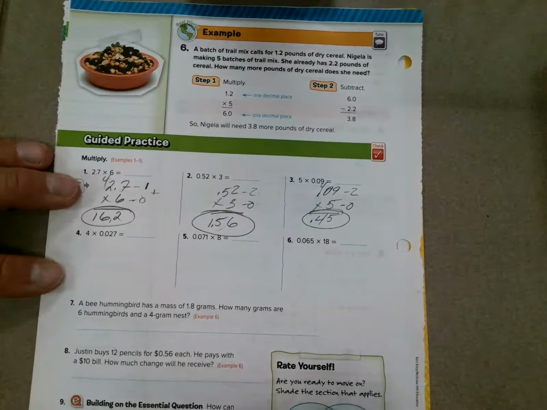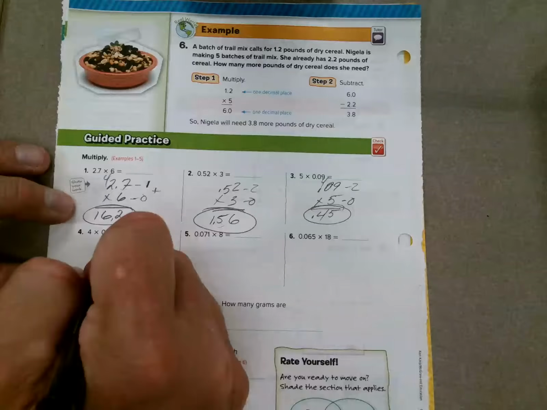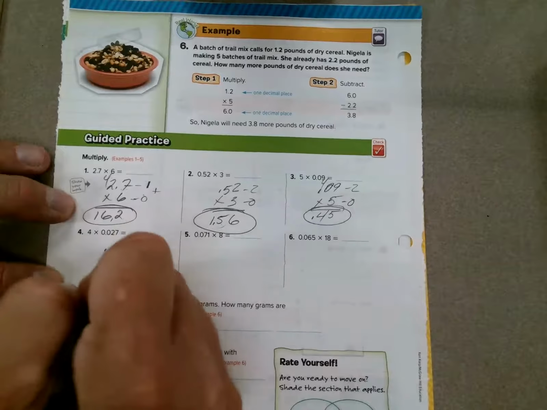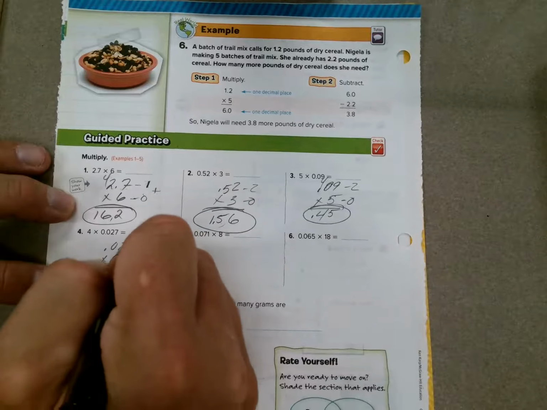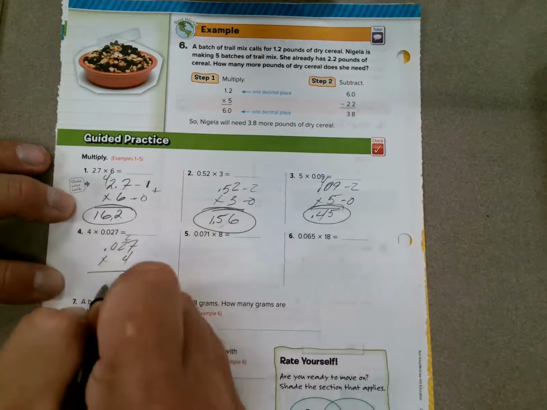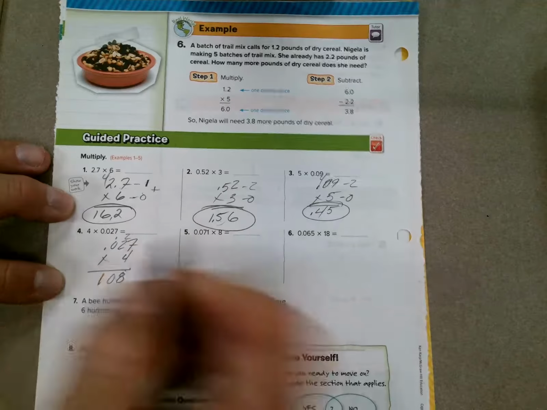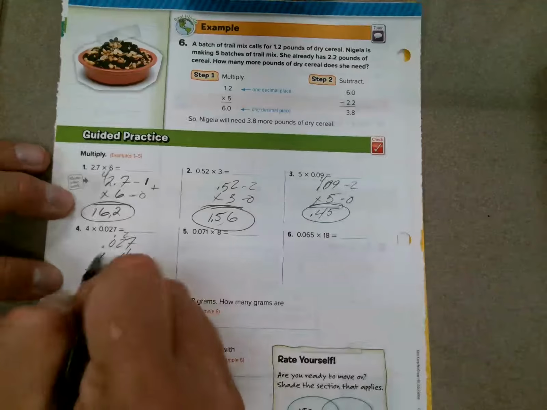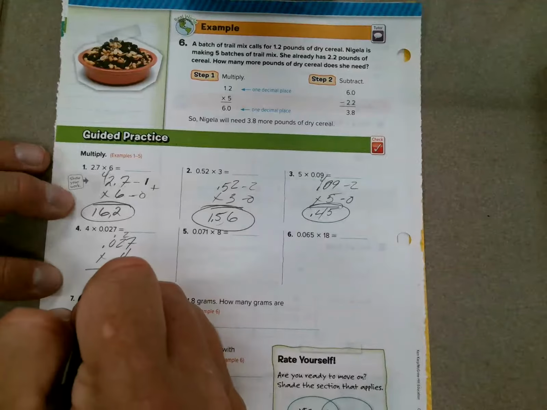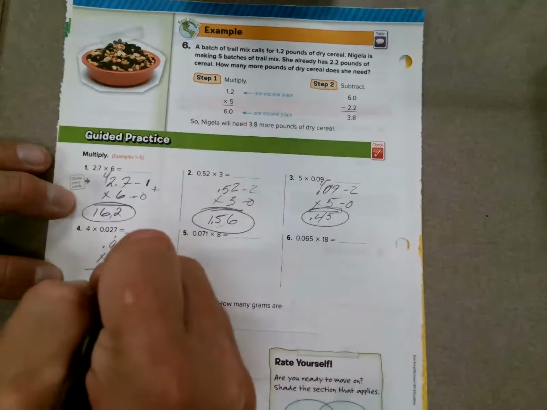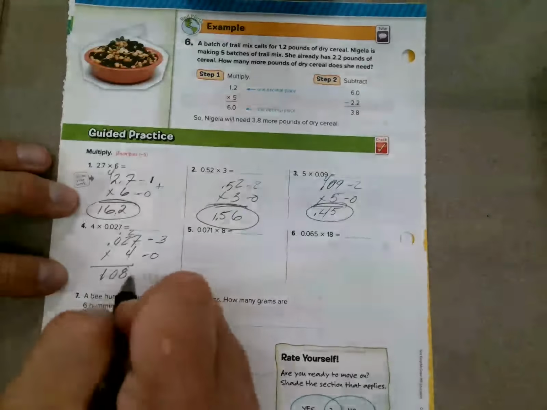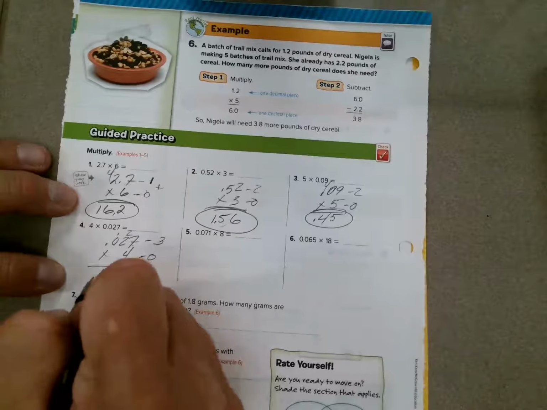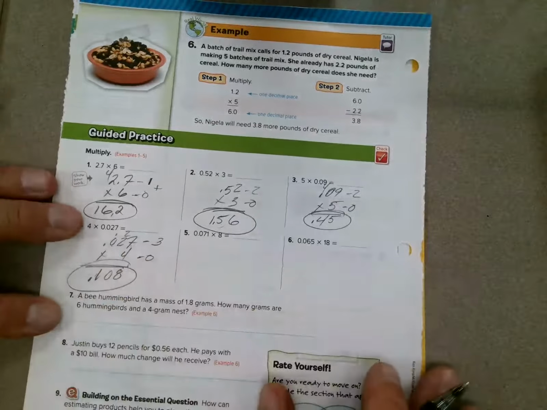Okay. Let's do a couple more here. 27 thousandths times 4. 28, carry the 2. 8, 9, 10, carry the 1, and 1. Because 4 times 0 is 0, plus 1 is 1. 1, 2, 3 to the right. This has 0. So let's move it over 3. 1, 2, and 3. 108 thousandths.